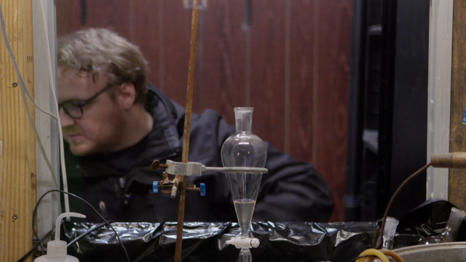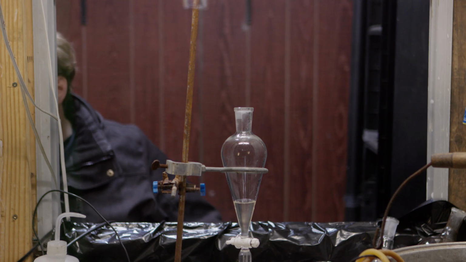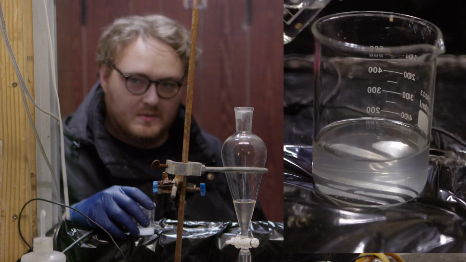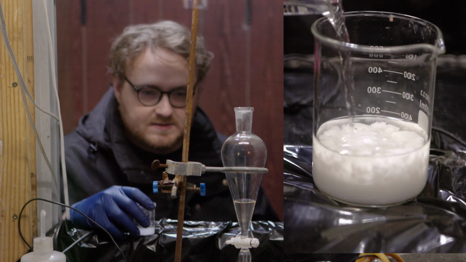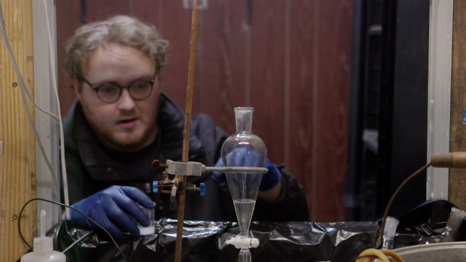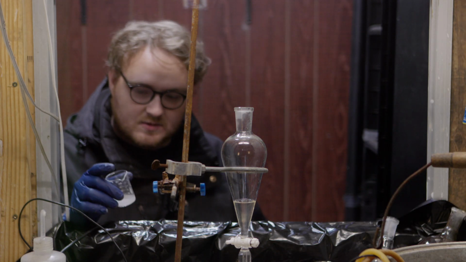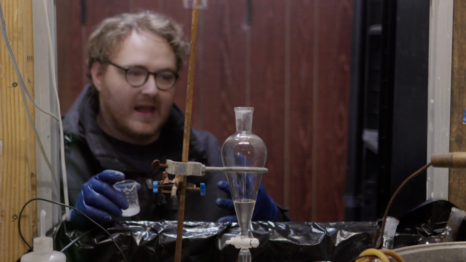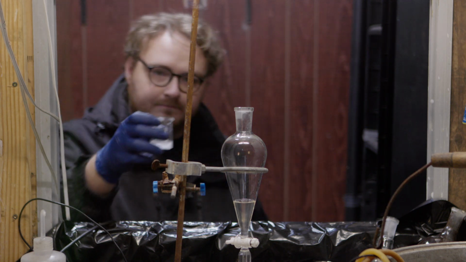So what we're going to do is add a basic solution of water. Now, as we talked about before, benzoic acid is not very water soluble because it just sort of came out of water. That means it's probably stuck in this oil layer, which means we need to add some base, in this case, sodium bicarbonate. That'll react with the benzoic acid and make it a salt again, which will put it into the water layer.